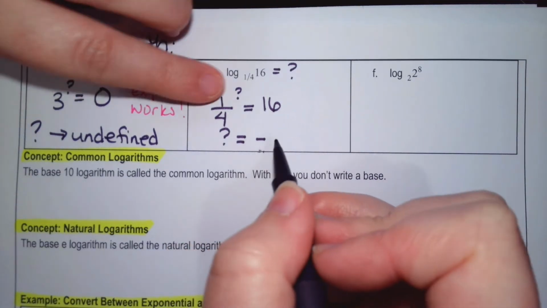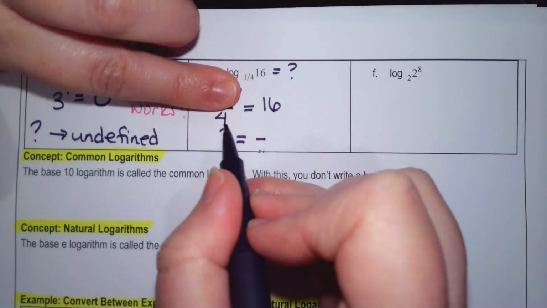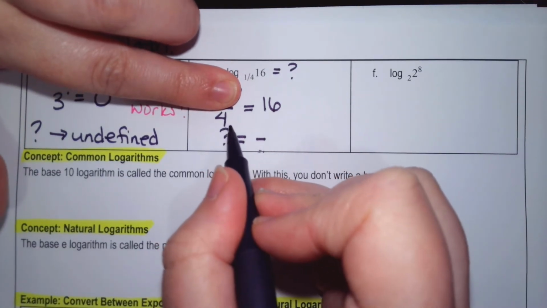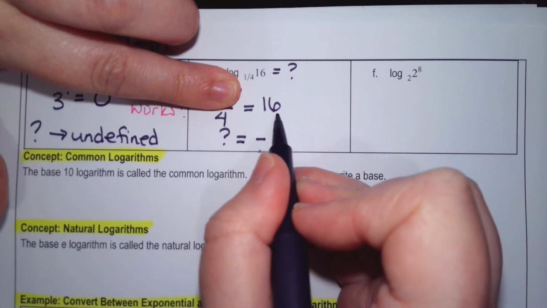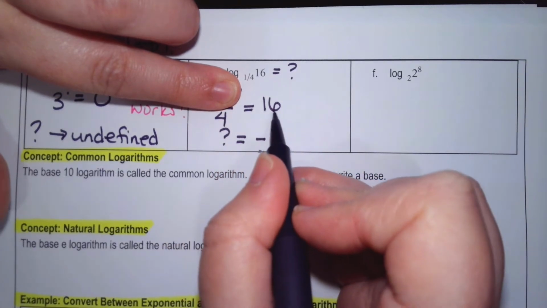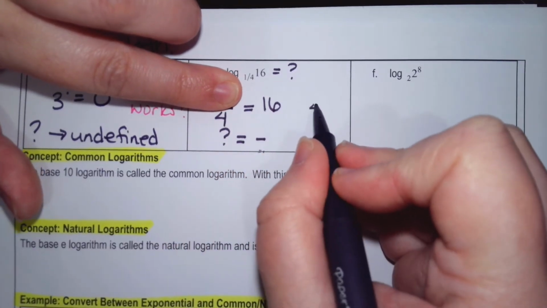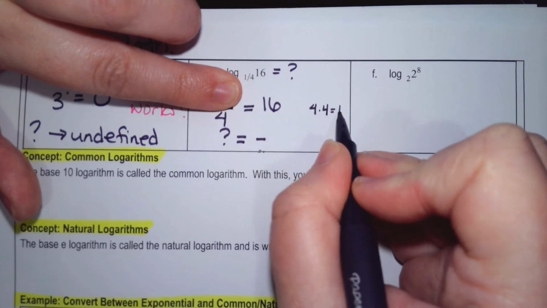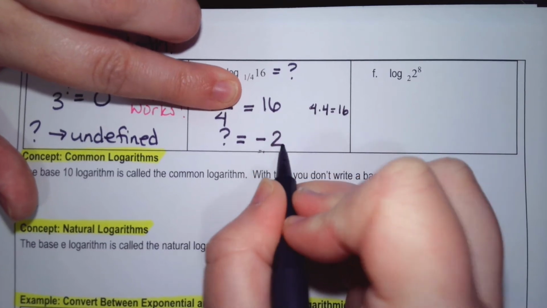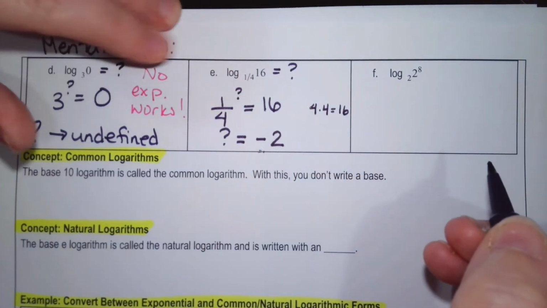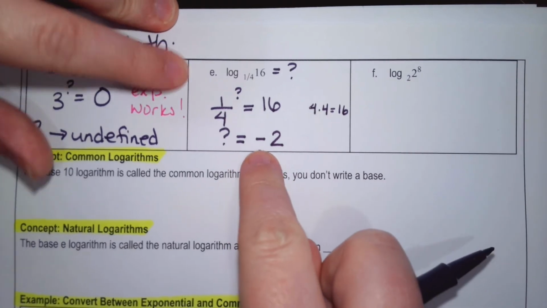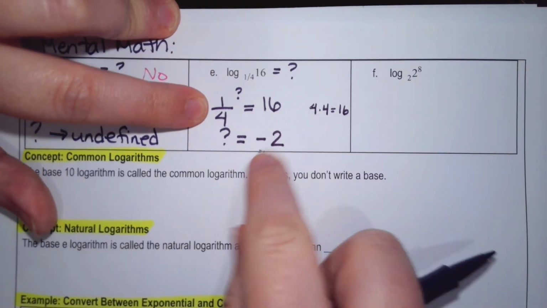Then, just ignore the 1 and ask yourself, what power of 4 will give us 16? Well, that's going to be 4 times 4. So it's going to be -2. Again, it's a negative because we have a fraction.